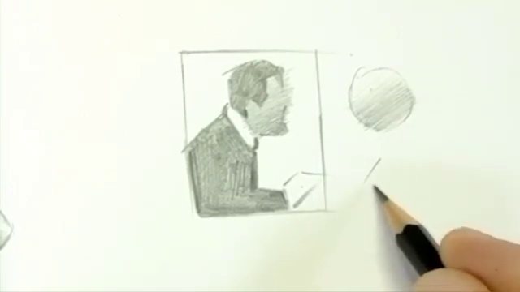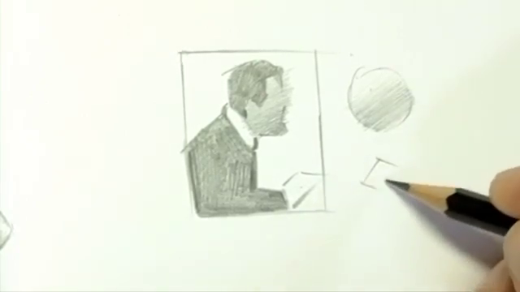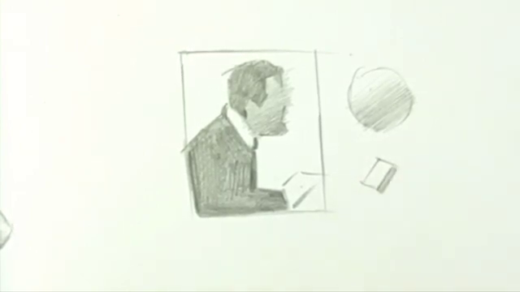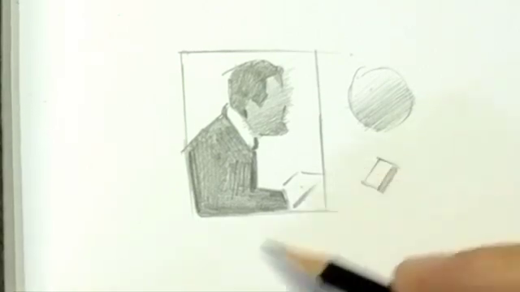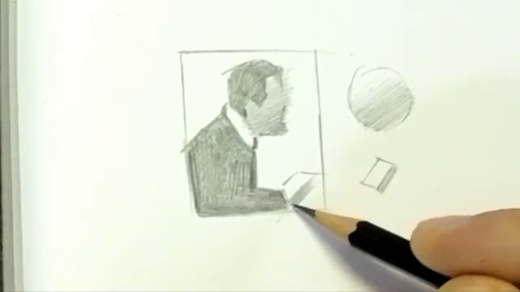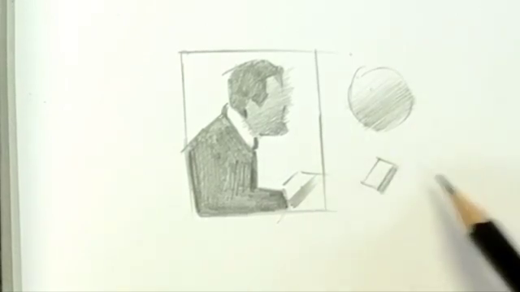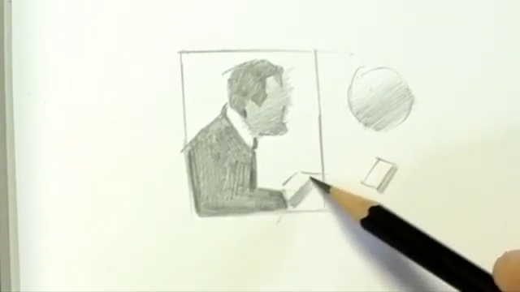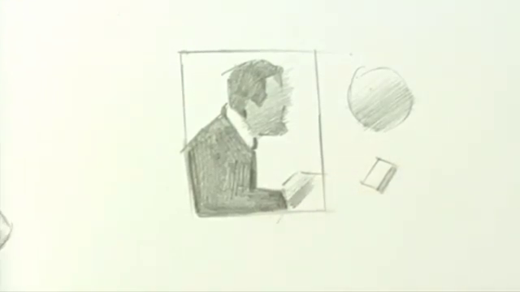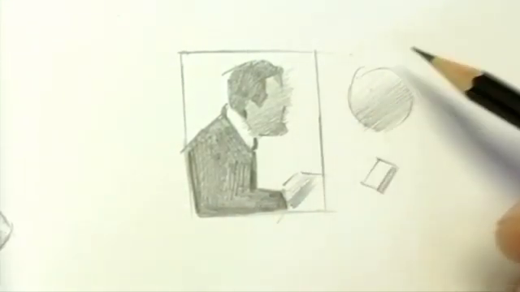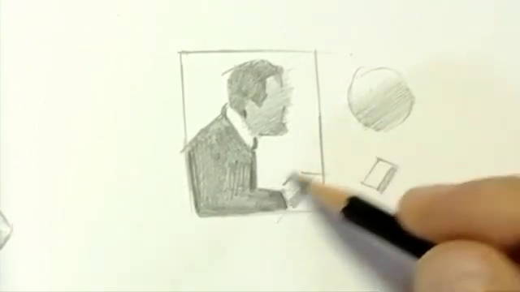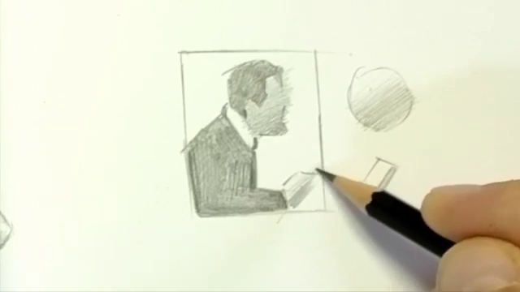So now I'm going to talk about his hand. I'm going to shade his hand. And his hand looks to me like a blocky volume. And so you remember when we were doing our earlier shading demonstration, I showed you the flat paper folded. This is very much like that. So it's got a darker side and a lighter side. And this line in between, it's kind of a hard line.